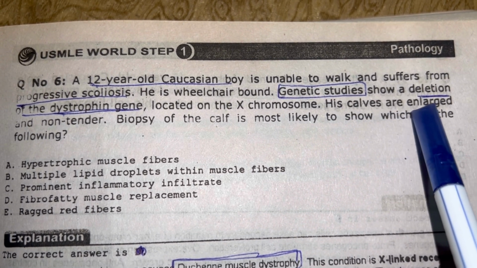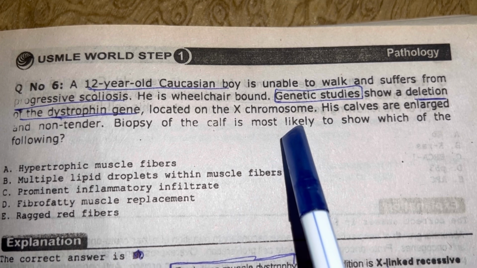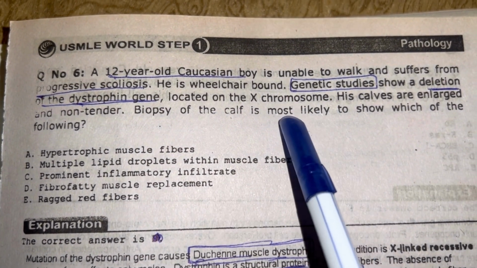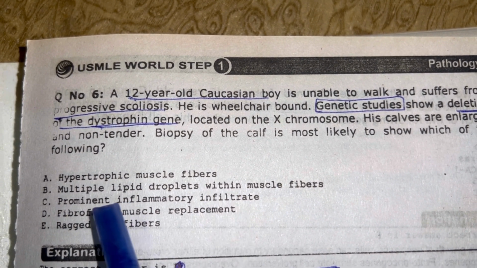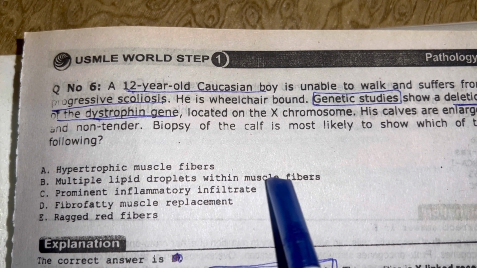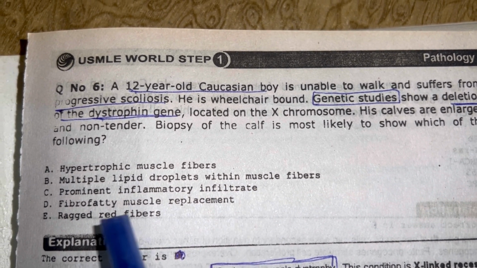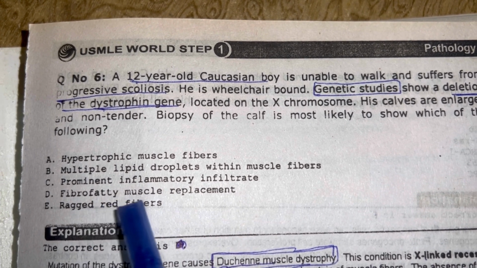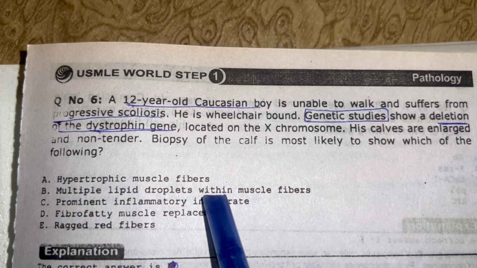His calves are enlarged and non-tender. Biopsy of the calf is most likely to show which of the following? Here are the options: hypertrophic muscle fibers, multiple lipid droplets within the muscle fibers, prominent inflammatory infiltrates, fibrofatty muscle replacement, ragged red fibers. So what could be the answer?